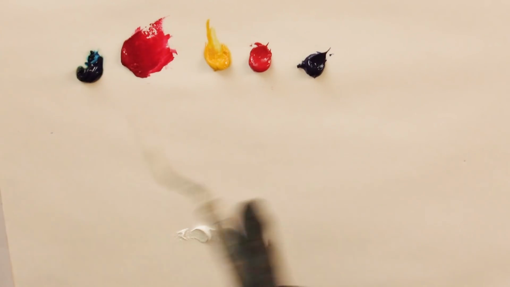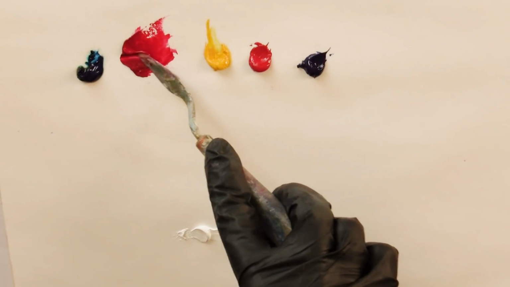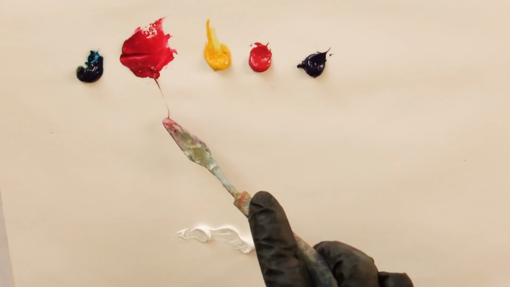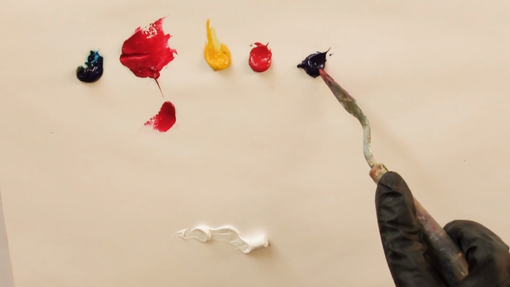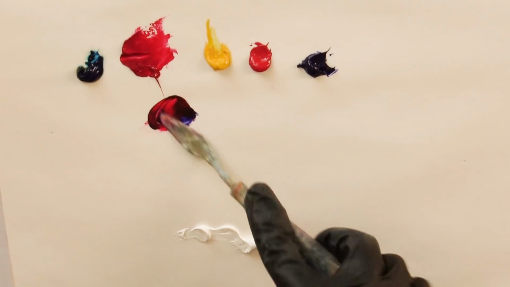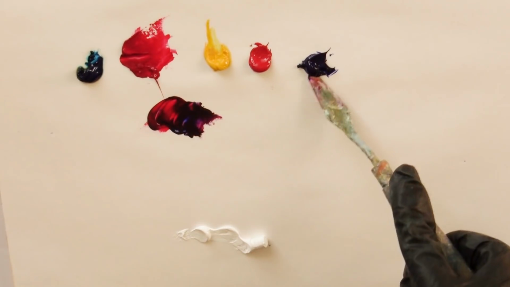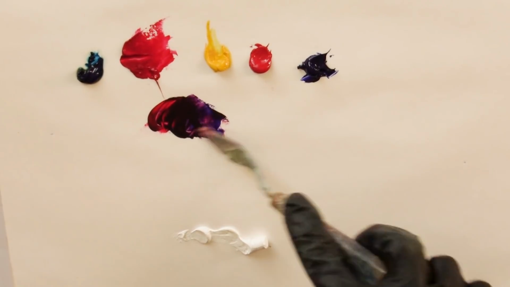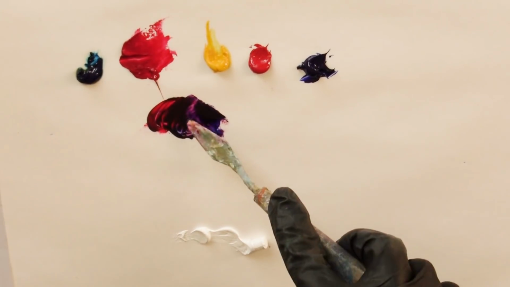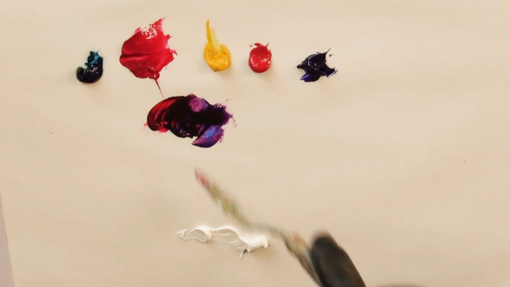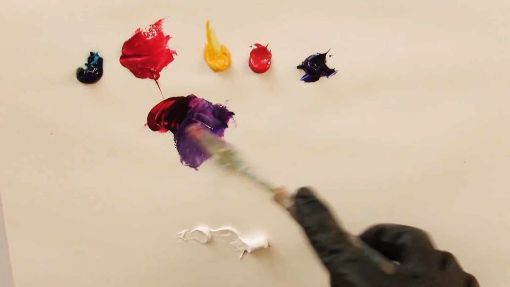For example, if I want a very vibrant purple, I'm going to use this here, which is my primary magenta, and I will combine with the ultramarine blue and I get this beautiful purple. You may not be able to see as vibrant as I do because you're seeing through the camera eye, but if I add a bit of white here, you'll be able to see it better.